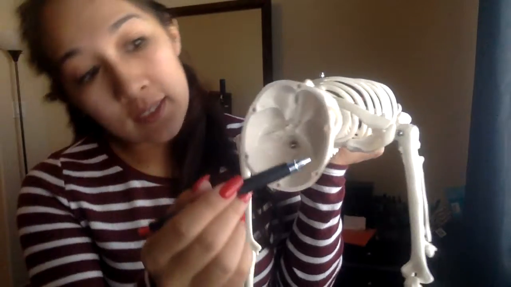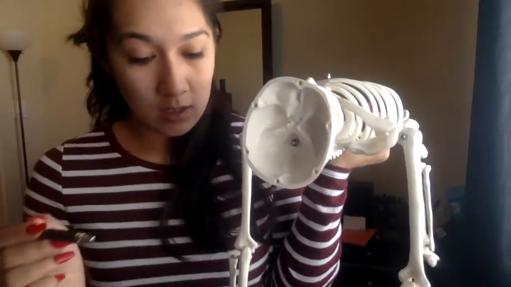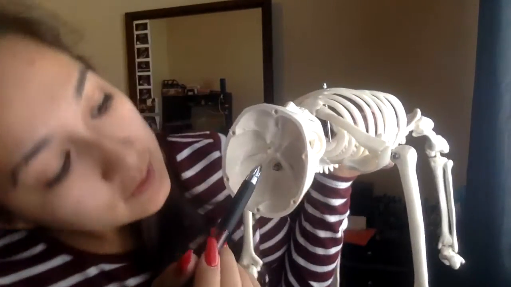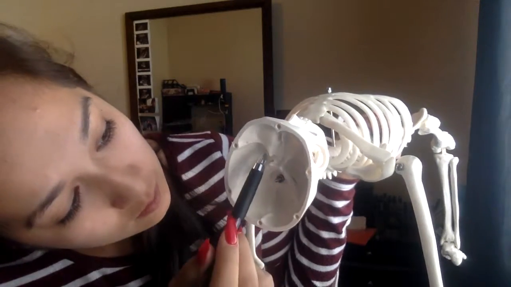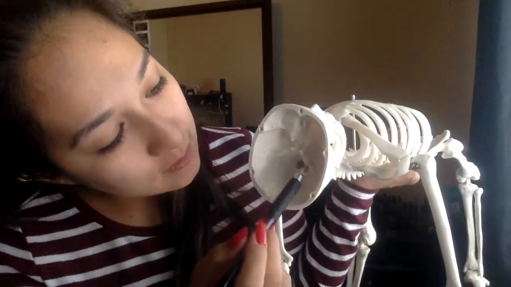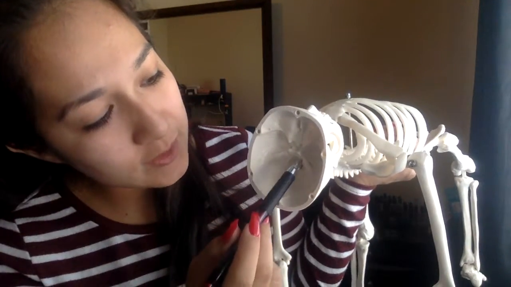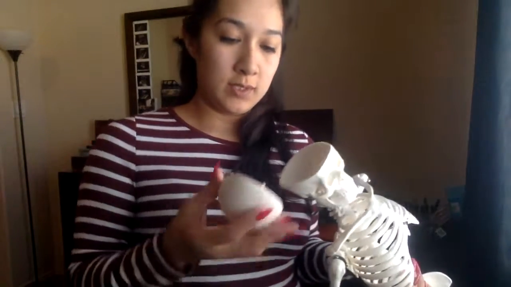The parietal, which is right here on the sides, on both sides. The sphenoid, which is this wing right here on both sides, and the temporal, which is this little bottom portion that's called the pubis portion of the temporal, I believe. Okay, so put that back on.